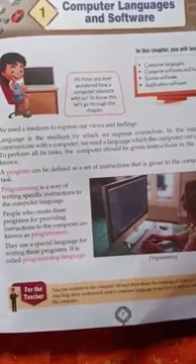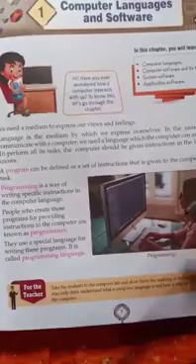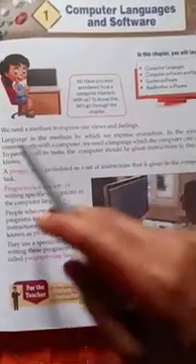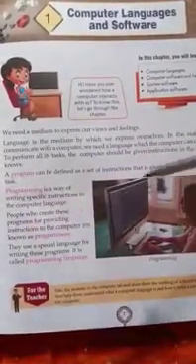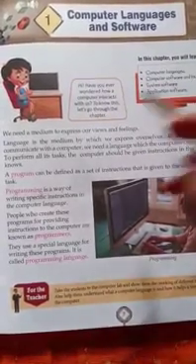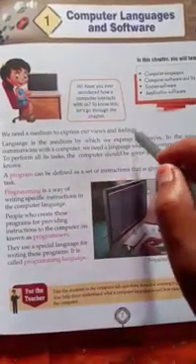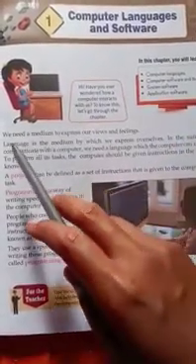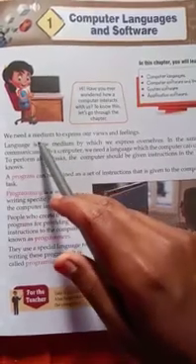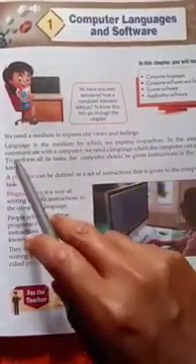Dear my students, do you know how a computer interacts with us? Or how can we express our thoughts, our feelings? We need a medium to express our views and feelings.